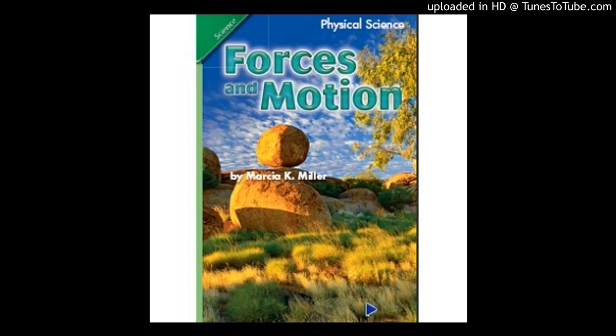Forces on objects. A kite flies through the air. It dips and glides. Different forces act on the kite. The weight of the kite pulls it down. The force of the wind pushes it up. You can change the direction of the kite by applying force to the string.